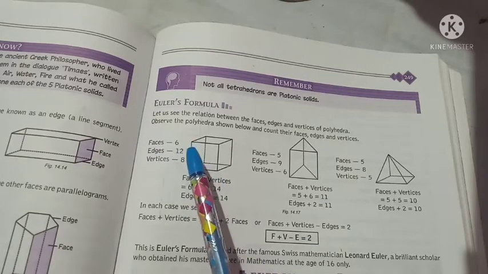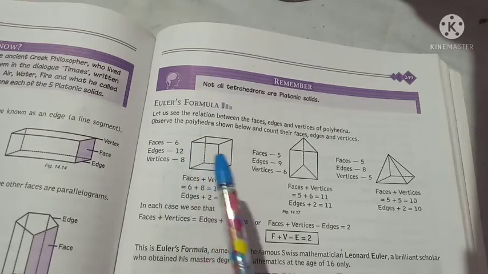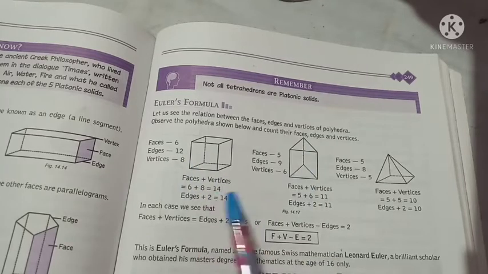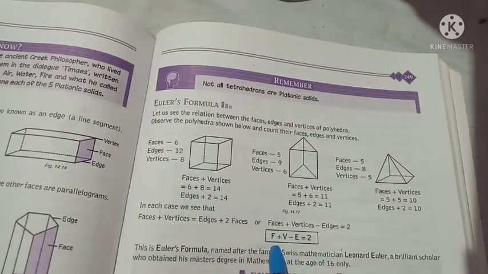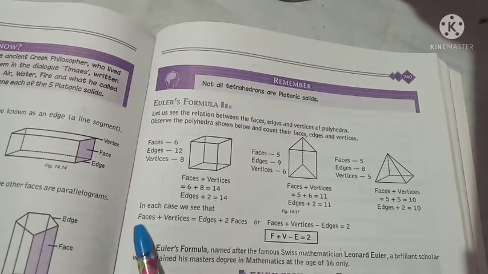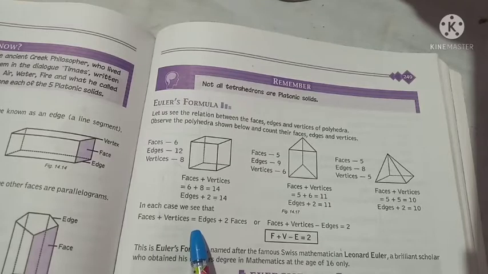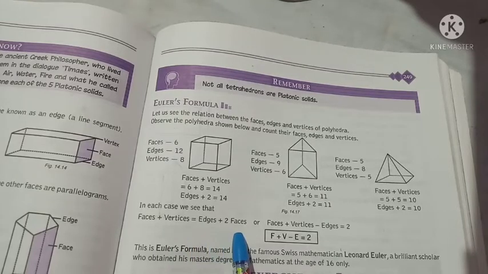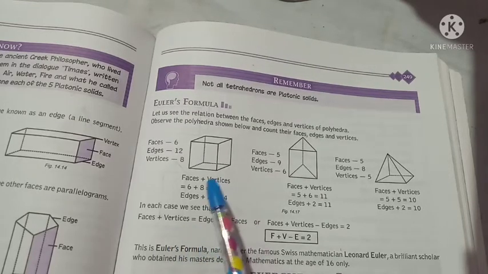It has 6 faces, 12 edges and 8 vertices. Euler's formula says that faces plus vertices should be equal to edges plus 2. See here, faces plus vertices becomes 14, and edges plus 2 becomes 14.